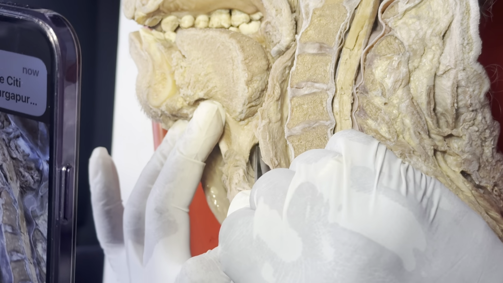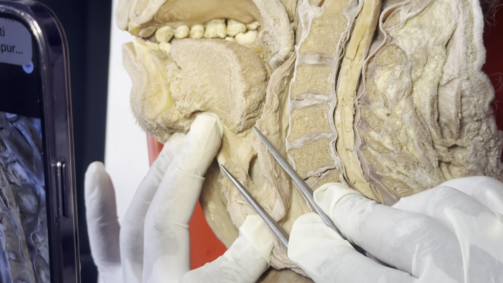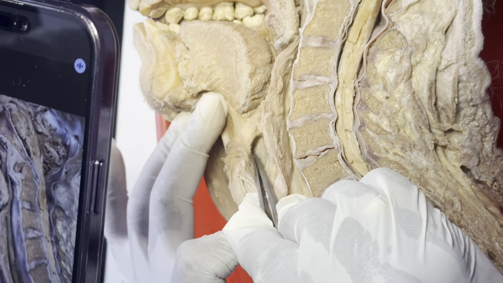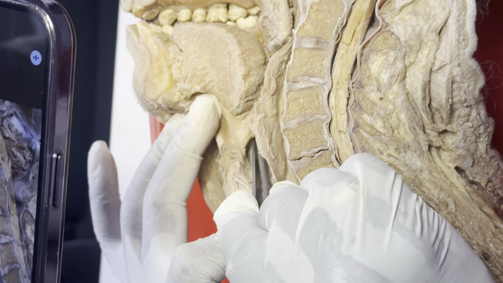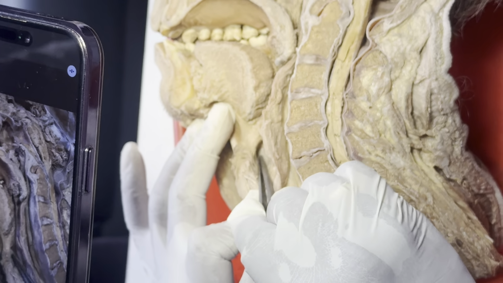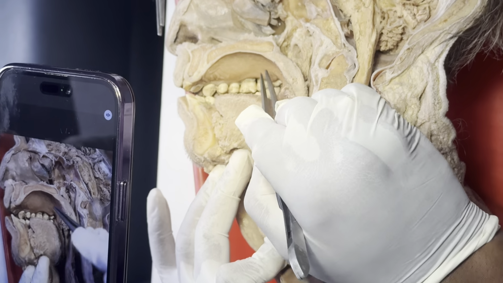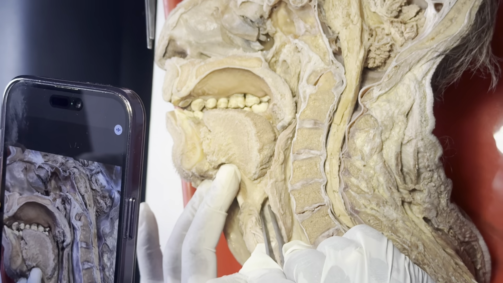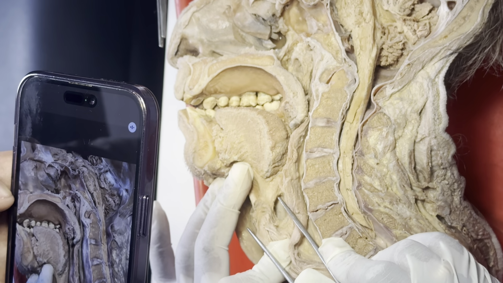Now this area has also been used by smugglers for smuggling diamonds and precious stones. That is why this fossa is also known as the smuggler's fossa. This pouch is also known as the smuggler's fossa, where they hide their precious stones like diamonds and gems, which they can later bring out.